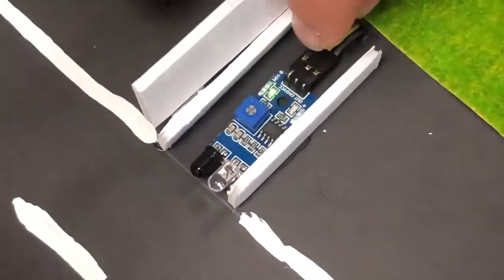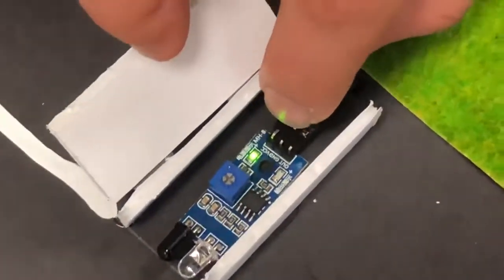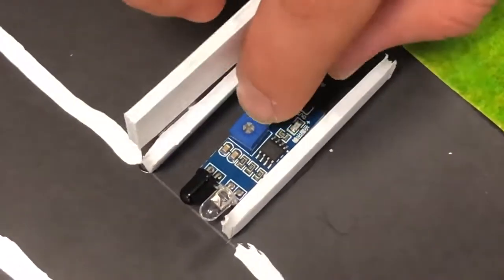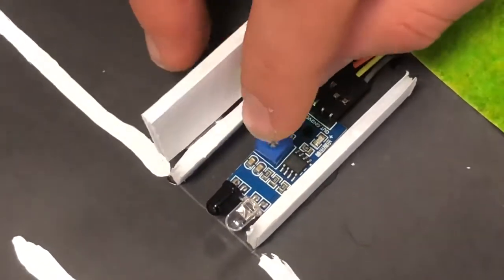So there are 3 pins on the sensors. One of them is for VCC, one of them is for ground, and one of them is for the output. There is also a little screw which enables us to determine the range of the sensors.